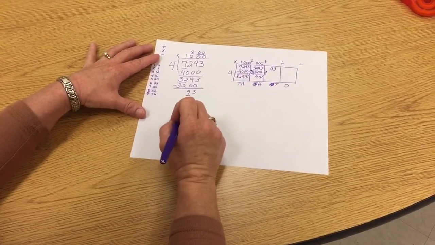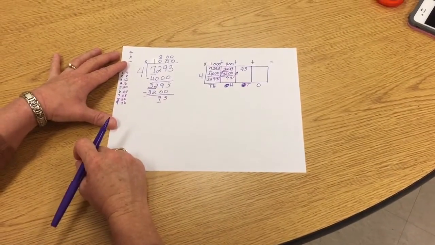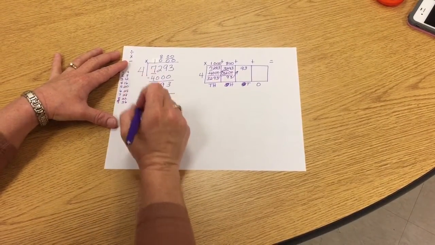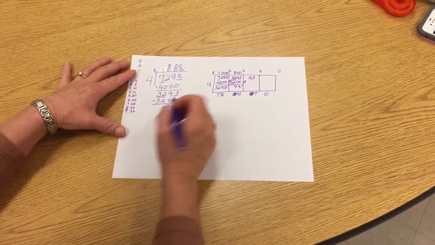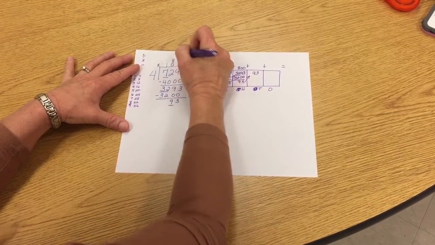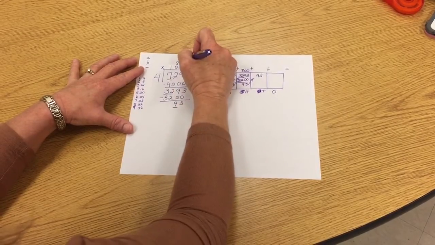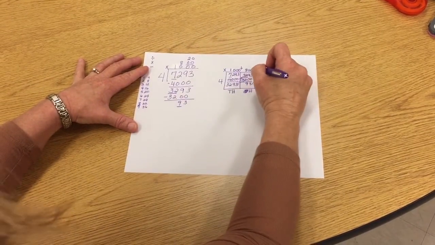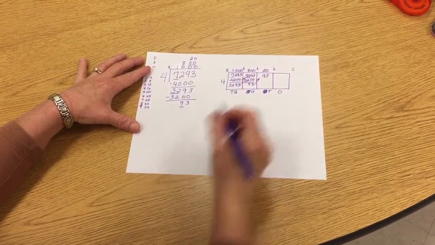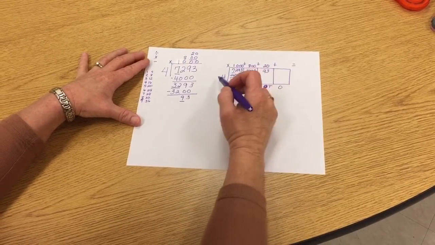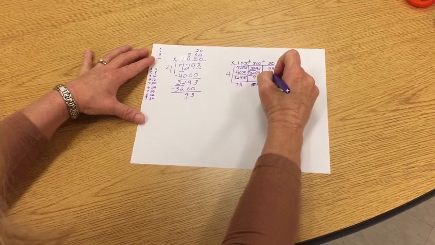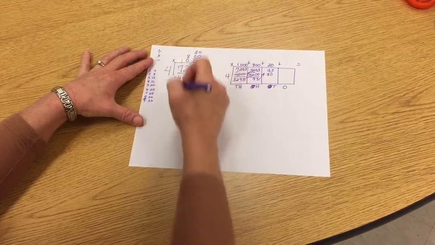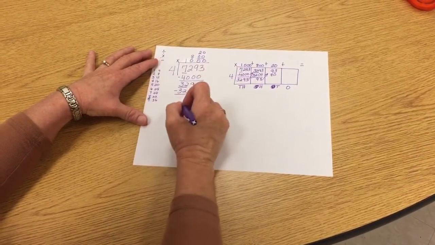Now we ask ourselves, how many 4s are in 9? Or we could say 4 times what gets me close to 9? That's using the inverse operation. And they could say 2. And since we're in our tens place value, it's really a 20. Multiply back. 20 times 4, we can drop our 0. And 2 times 4 is 8. And now we subtract.